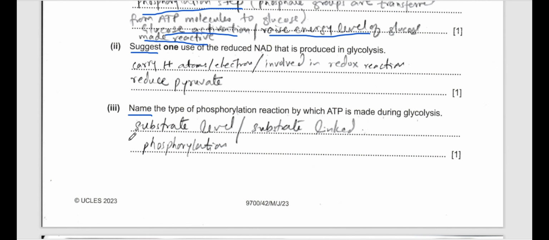So it will be substrate level reactions or substrate linked phosphorylation. You do not need to write the word phosphorylation, but if you write, that's okay. If you do not write, even then it's okay. But what is important, you have to name the type of phosphorylation, and the type is substrate level or substrate linked phosphorylation.